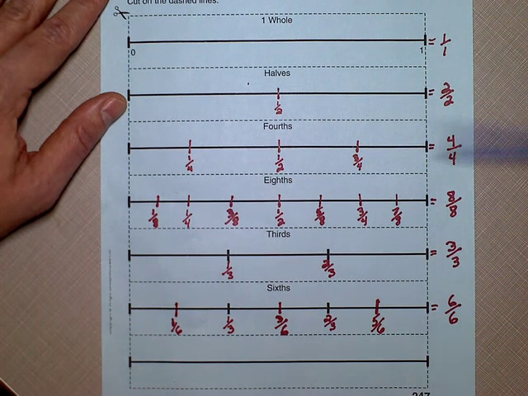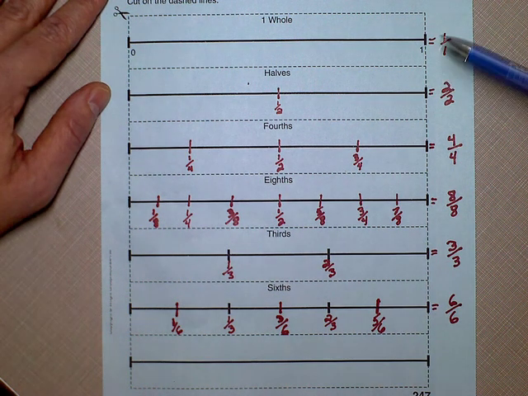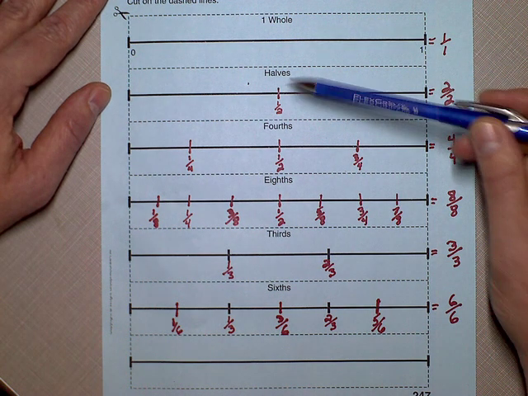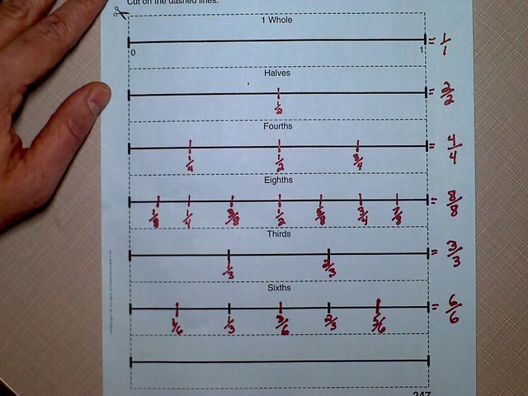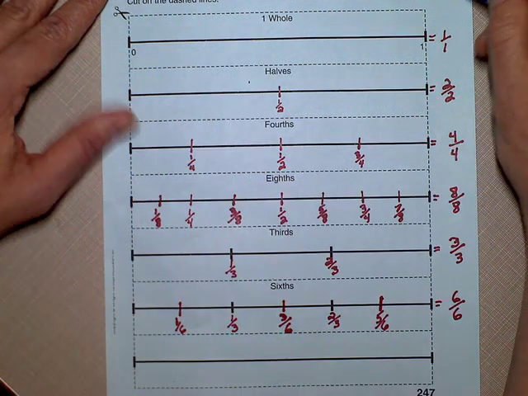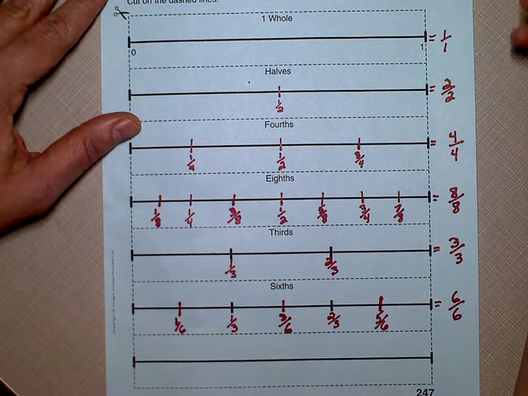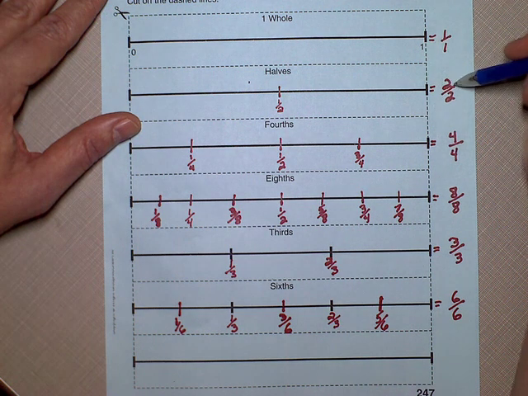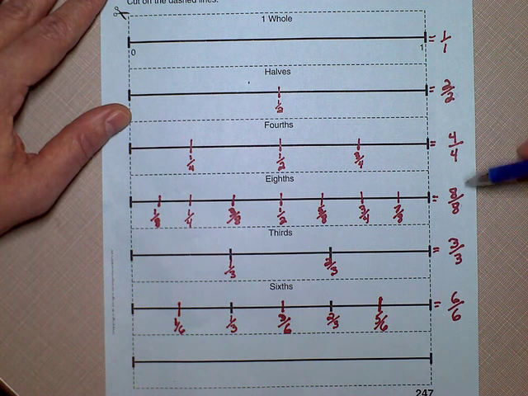I showed this on the overhead, and I said, okay, this is one whole, and this is the activity we did. And then we went to halves. This is 1/2. There are 2 halves in every whole, or 2/2, because we explained that when the numerator and denominator are the same, then it's one whole. So if you have a pizza that's not cut into any pieces, and you eat 1 out of 1 piece, then you ate the whole pizza. If your pizza is cut in half and you eat 2 out of 2 pieces, you ate the whole pizza. Same with 4 and 4, 8 and 8.